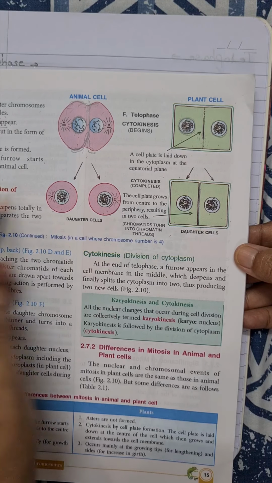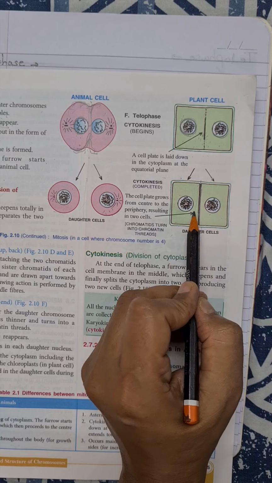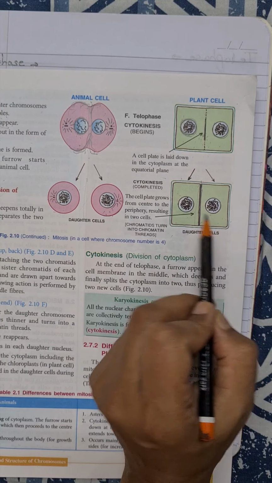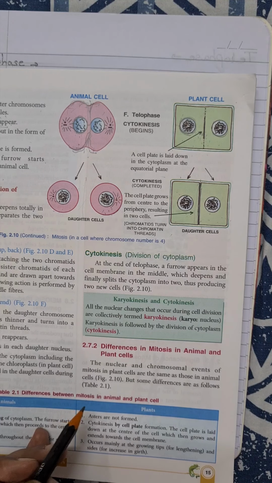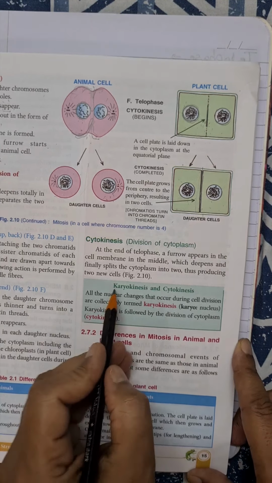After that, cytokinesis: the furrow deepens totally to divide one cell into two daughter cells. And in plant cell, cell plate formation is completed during cytokinesis, which divides one cell into two daughter cells having the same number of chromosomes. So the difference between karyokinesis and cytokinesis is very important.